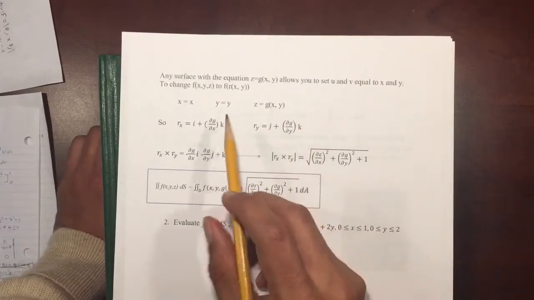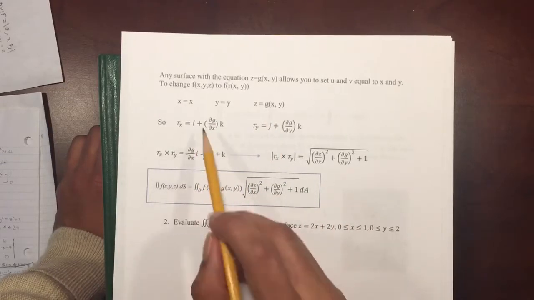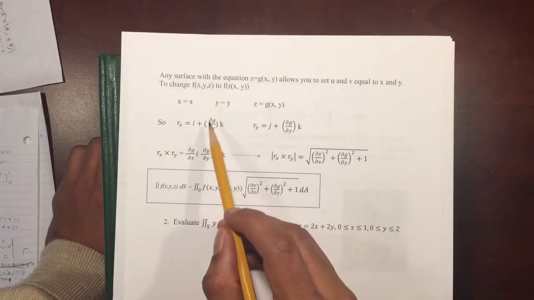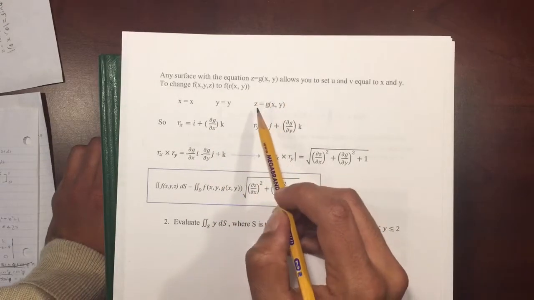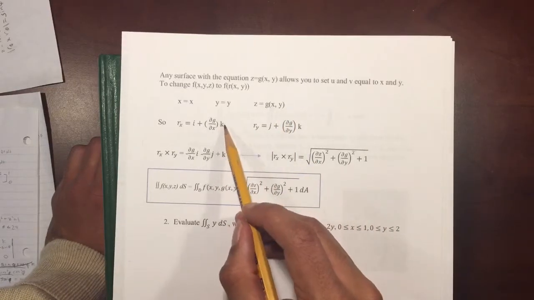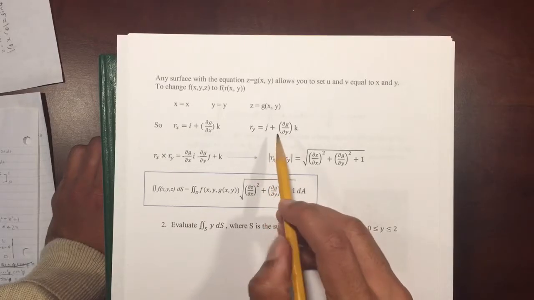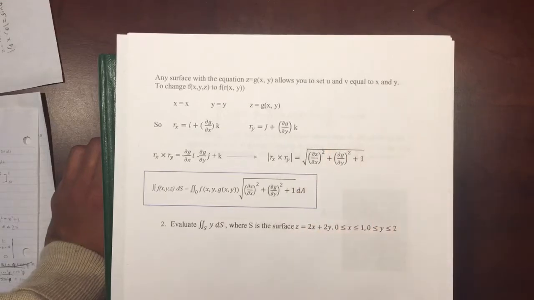Assuming that we use this setup, R of x is always going to equal i plus dg over dx times k, g being the function of x and y which z is equal to. And R of y is always going to equal j plus dg over dy times k.